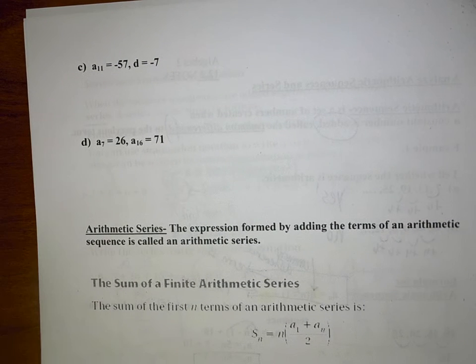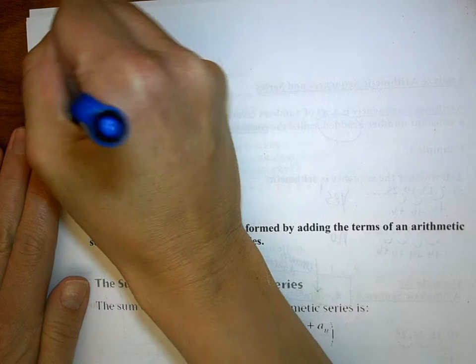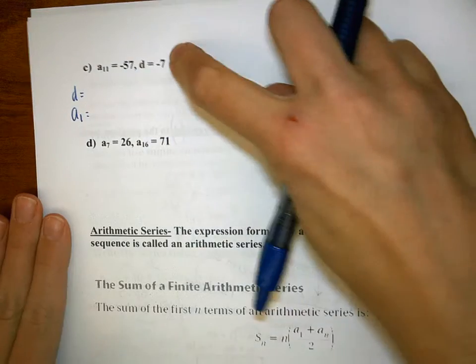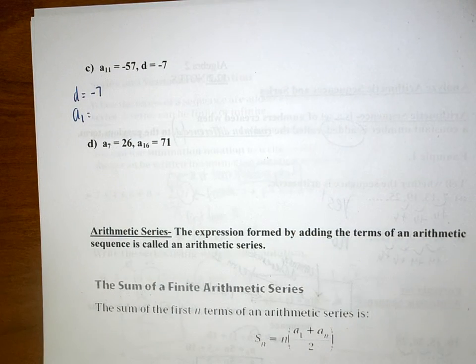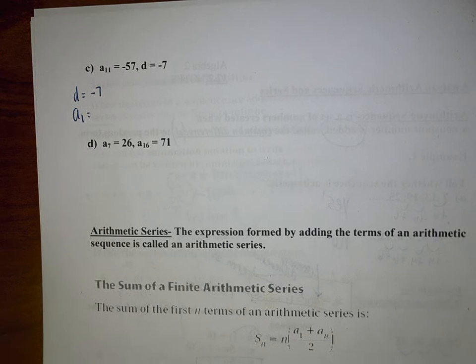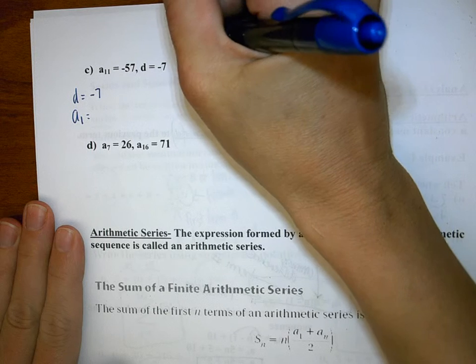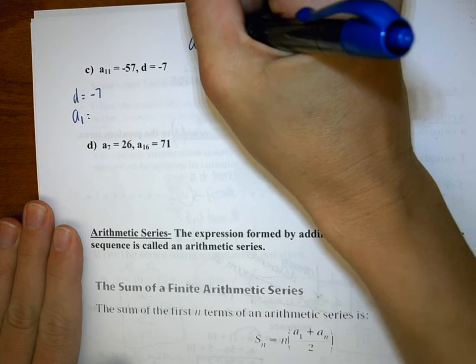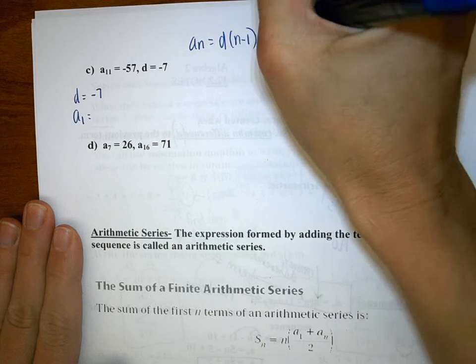So what were the two pieces of information I told you you needed in order to write the equation? You need D, and then you need your first term. Okay, so they told us that D is negative 7, but then they gave us our 11th term. We need our first term, right? So we're going to have to figure out what we can do in order to find the first term. So I'm going to rewrite our formula. A sub n equals D times n minus 1 plus a sub 1.